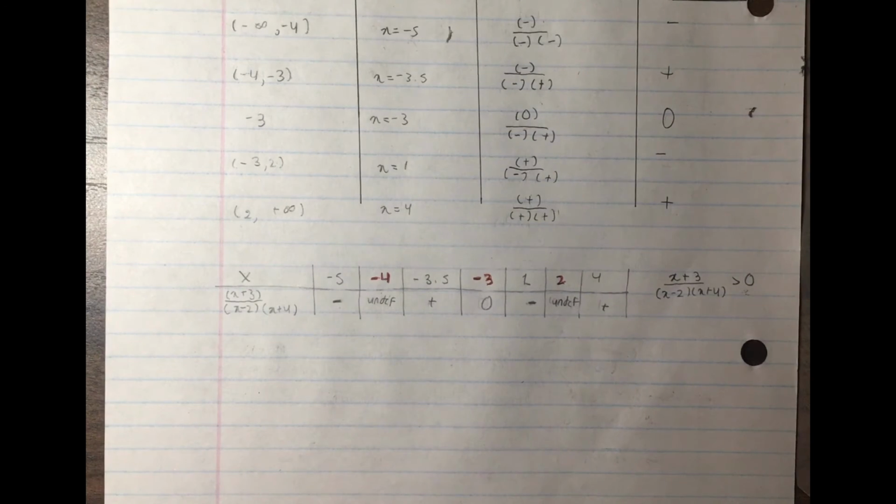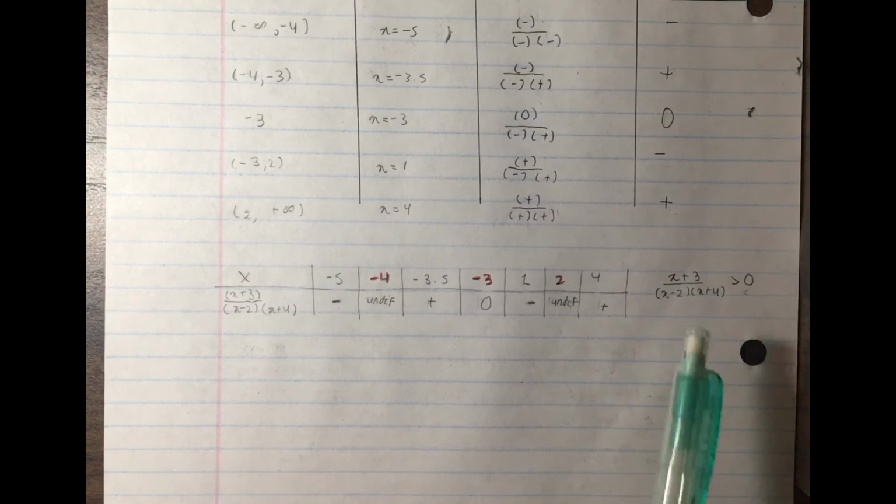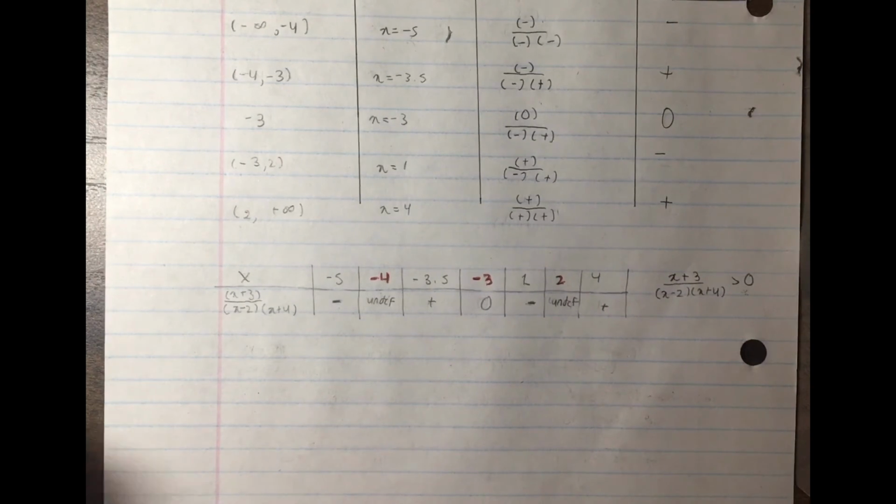The test values in the table gave me the sign of x plus 3 over x minus 2 times x plus 4 in every interval. I know that whichever intervals this rational expression is positive in are its solutions, because positive numbers are greater than 0, so values in these intervals make the inequality statement true, whereas wherever they're negative would not be true for this inequality statement and would not be a solution.